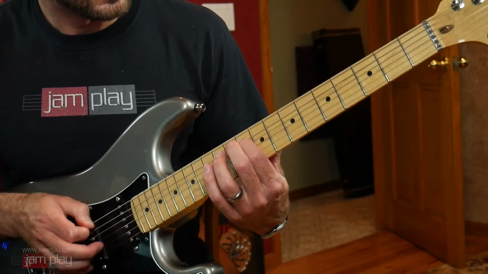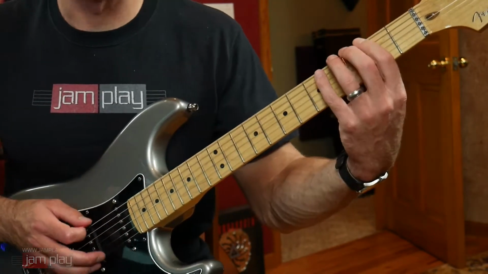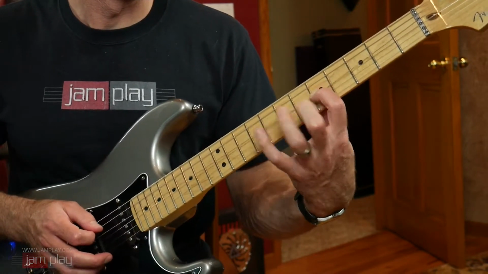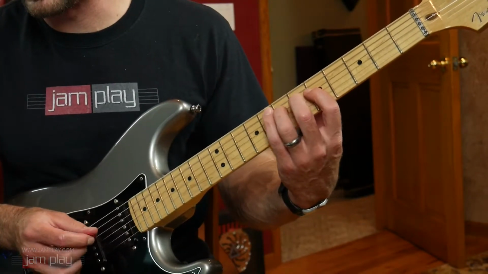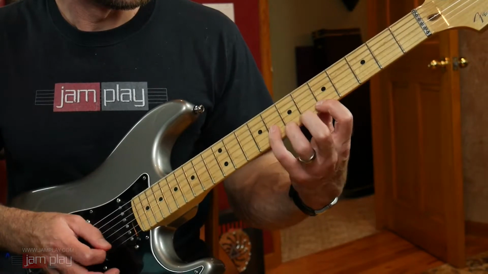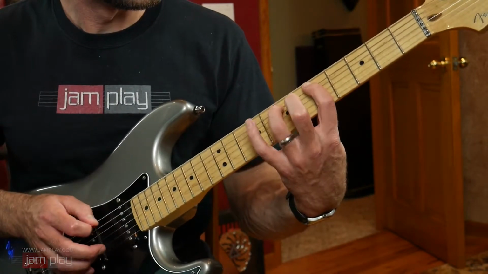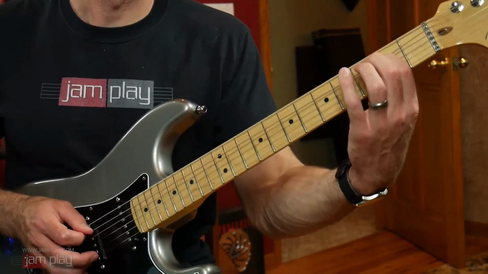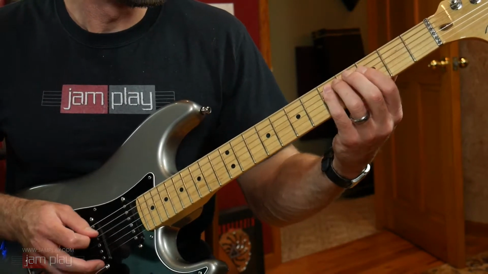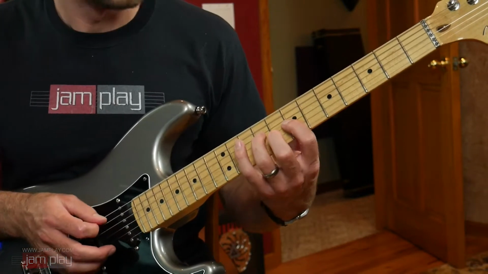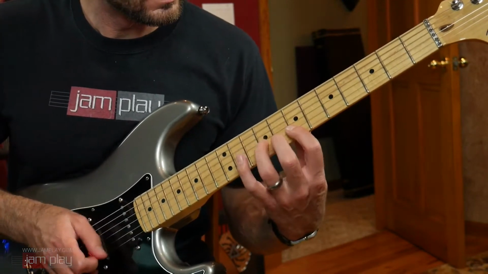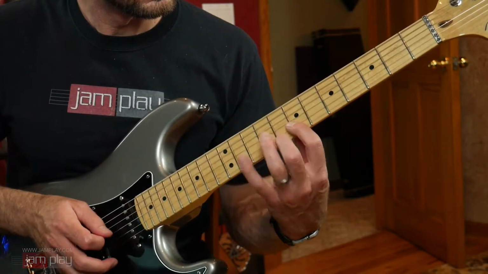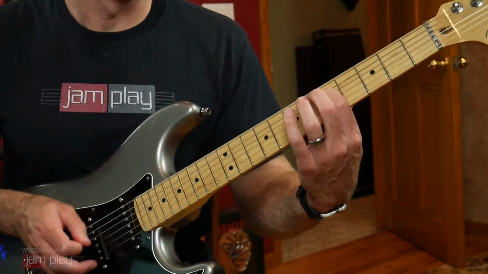Go to our 6th string roots. E shape. D shape, our pentatonic. Shape. Up to C shape. E shape.